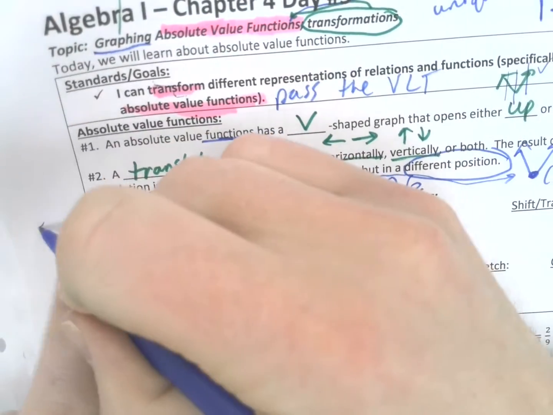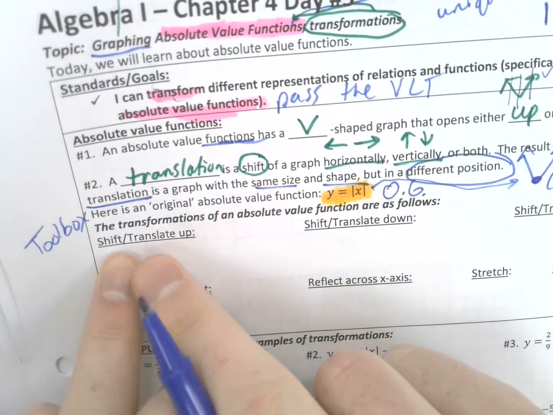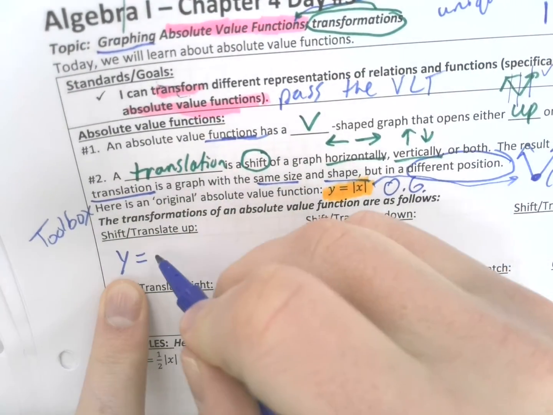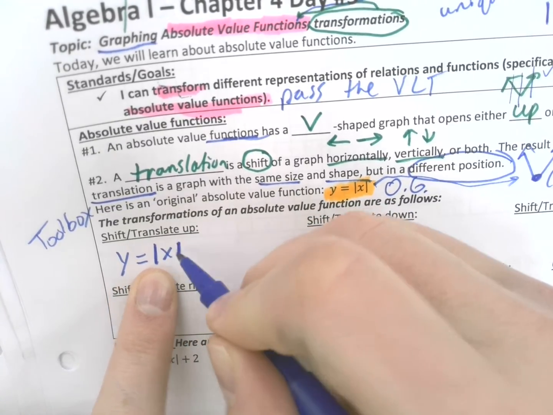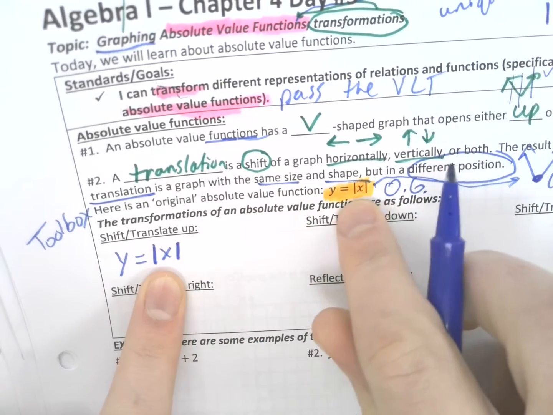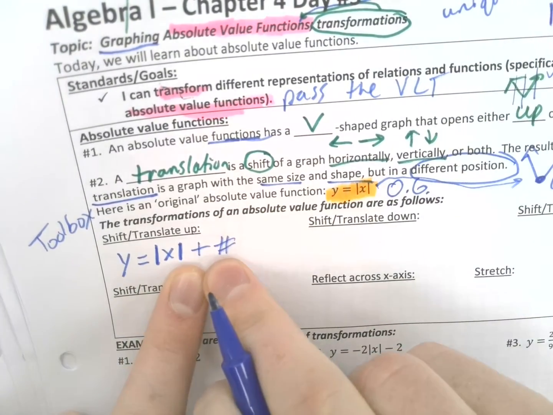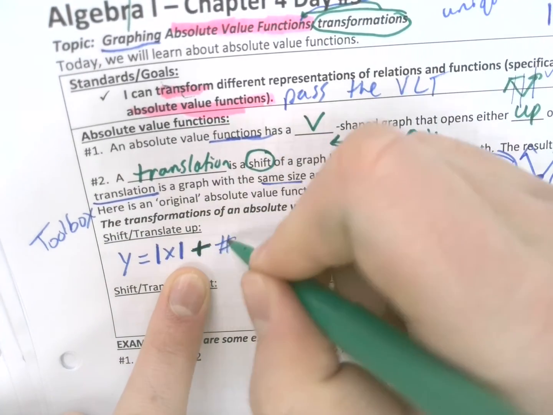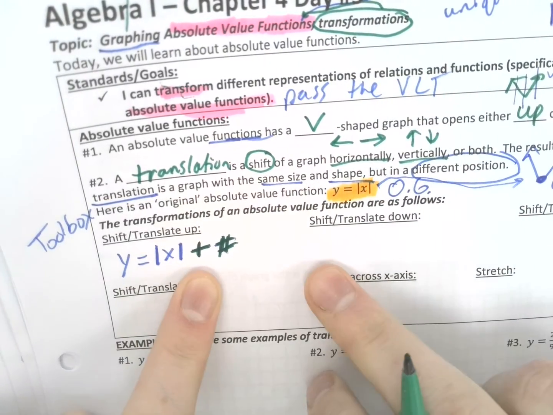This is our toolbox down here. So if you want to translate up, the output is going to equal the absolute value of x. Close those bars. And then we are going to add a number. In fact, I'm going to do this in a different color so you can really tell what we've done here. We add a number.